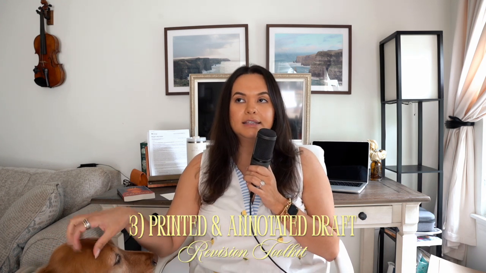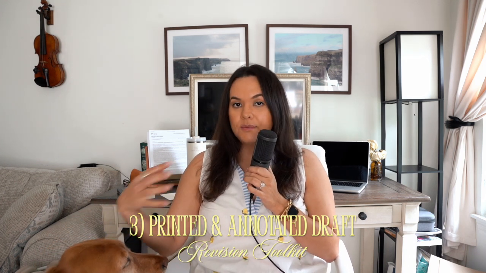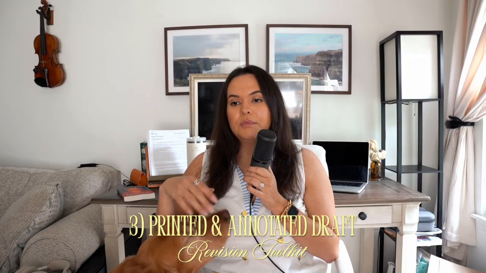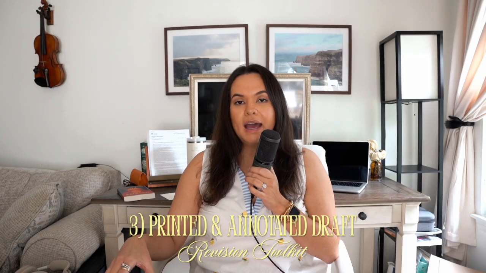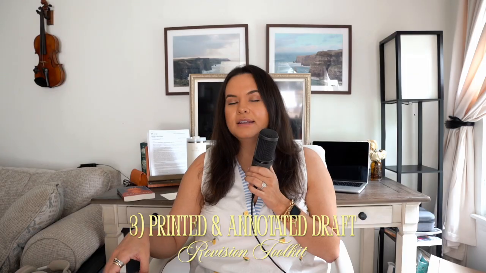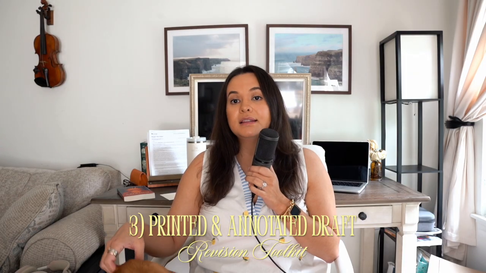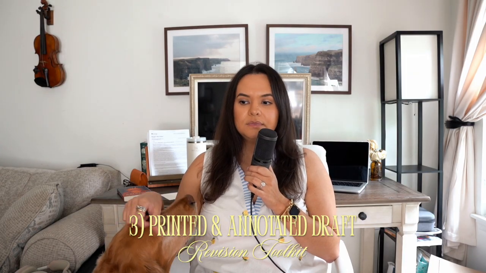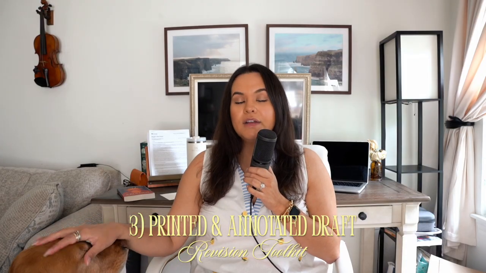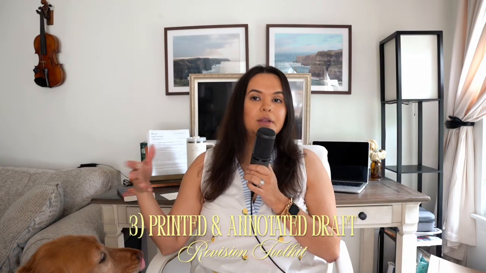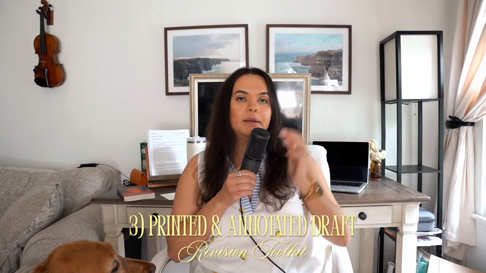So for example, green is edits that I made when I was reading it. This could be anywhere from my thoughts when I was reading it. I'm not at line edits yet, but if I saw an easy edit that I could make in line, I made those edits. Or if maybe something didn't make sense, all of that is in green, which is essentially my initial thoughts when I'm reading.